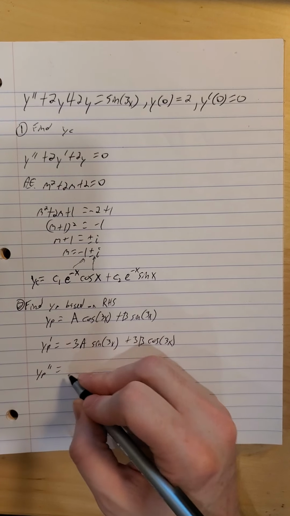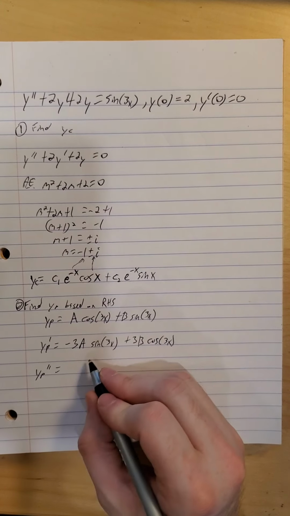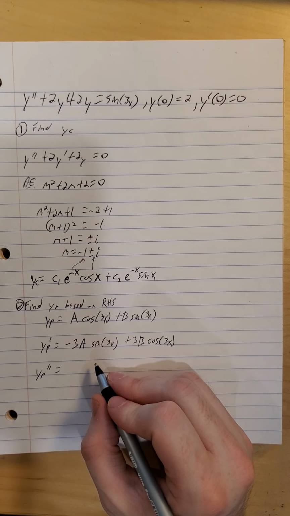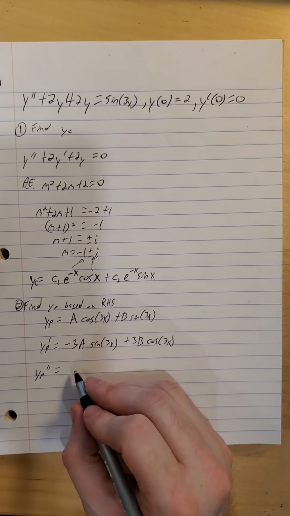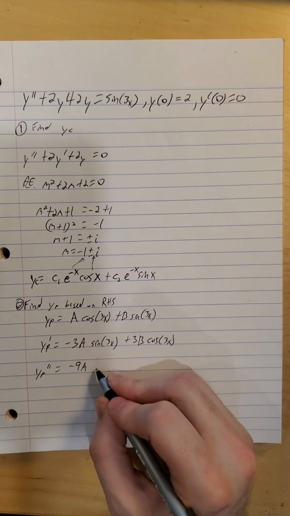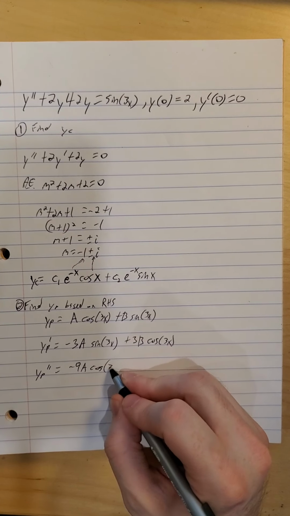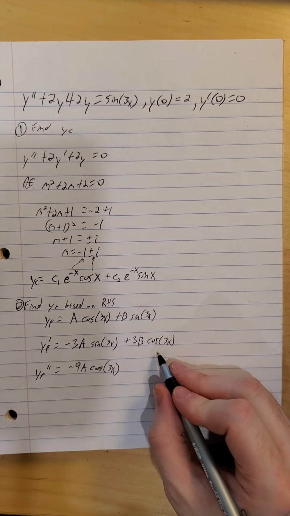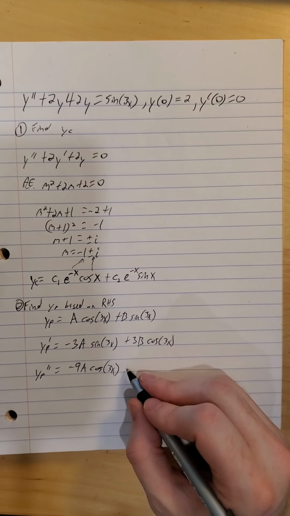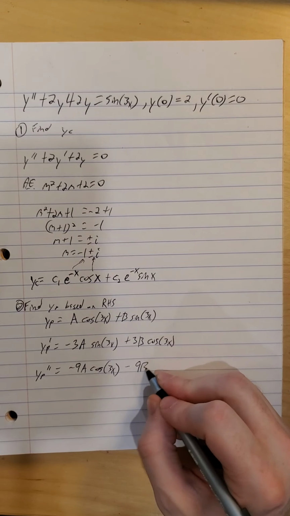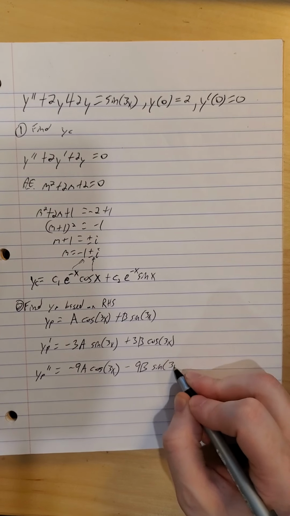Yp double prime then, derivative of sine of 3x will be 3 cosine 3x, so negative 9a cosine of 3x. Derivative of cosine, negative sine, so minus 9b sine of 3x.